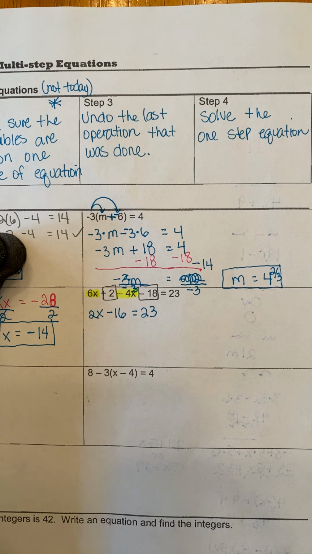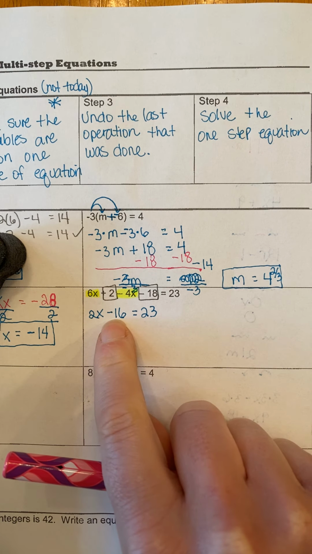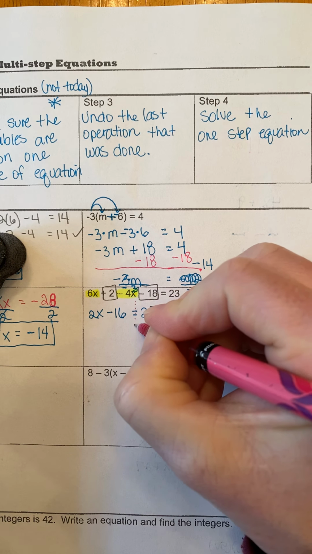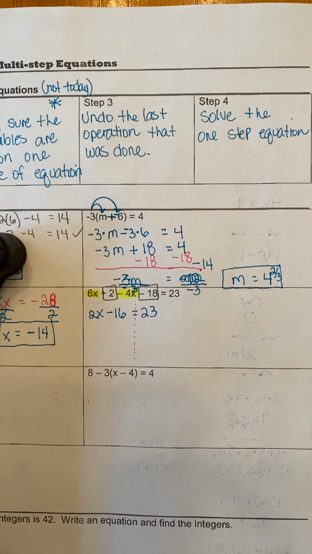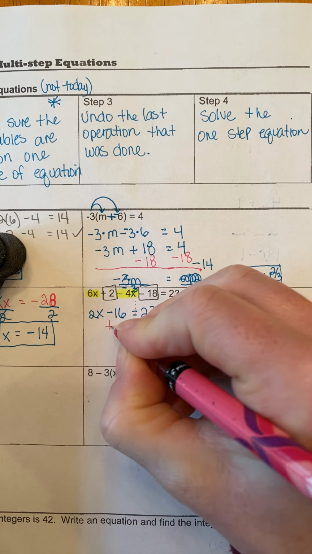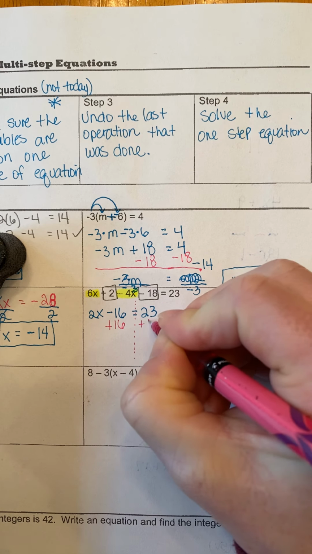So we undo the last operation, which is subtract 16. I'm going to go ahead and draw my line down the middle of my equation. So I undo minus 16 by adding 16 to both sides.